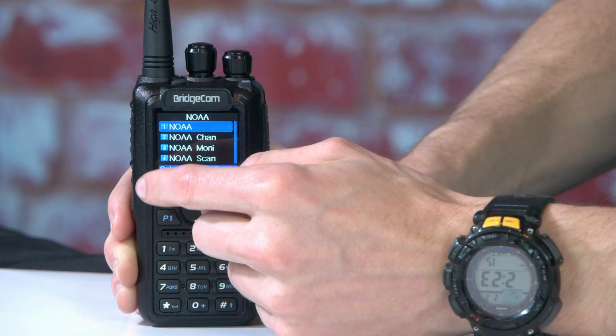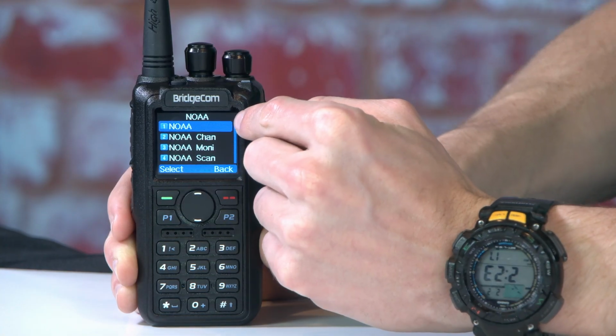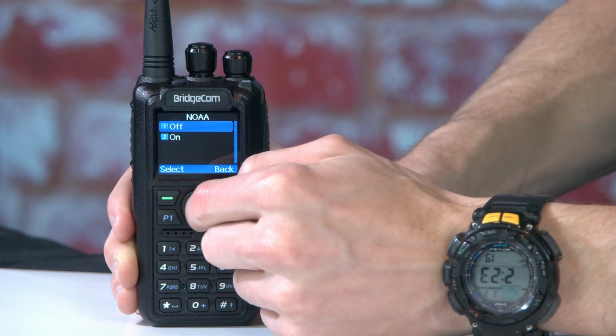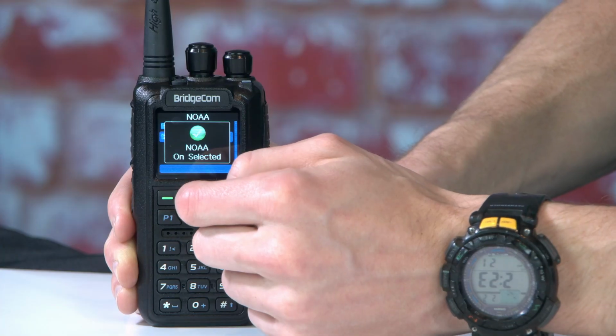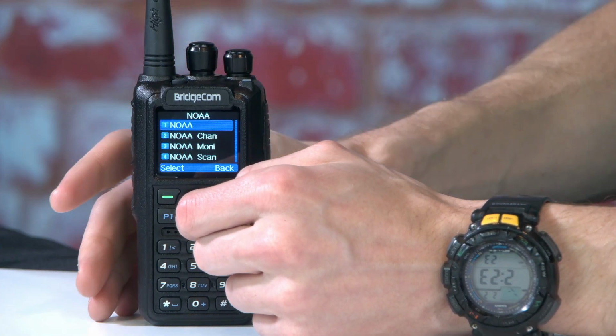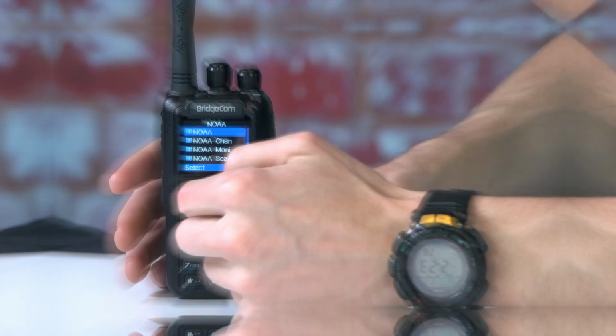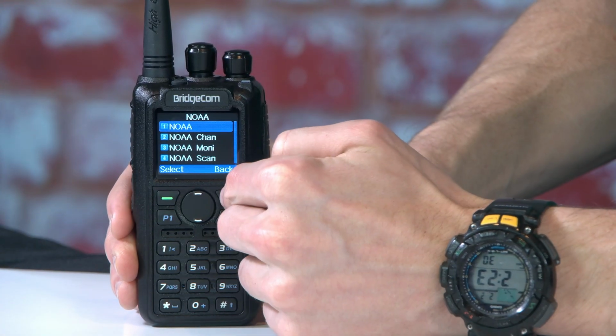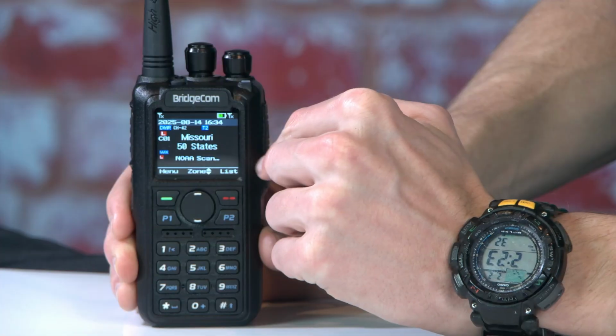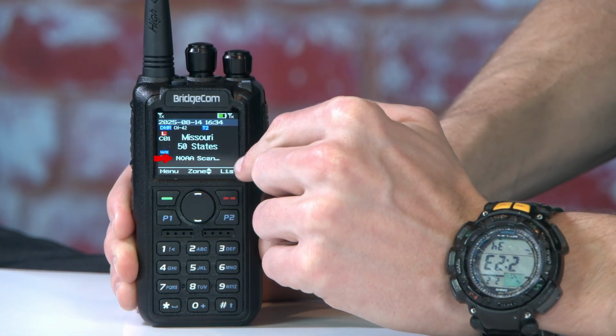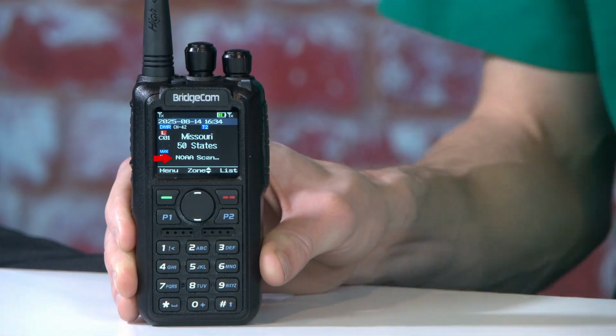All we have to do now is just either turn this on and off from this menu. So we'll go ahead and turn it on. And now we are actively scanning. Now we're not going to be able to get any reception here in the studio, but you can see what this looks like. And if we back out to the main menu here, you can also see on your radio, on your home screen, it shows that it's scanning.